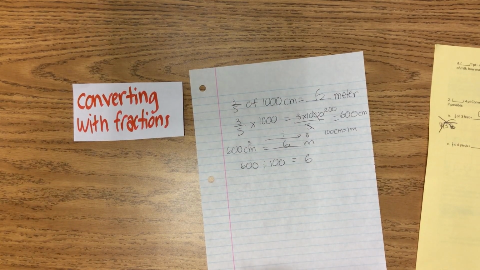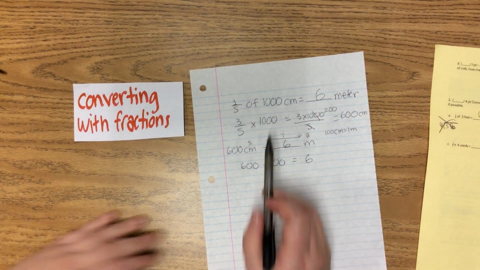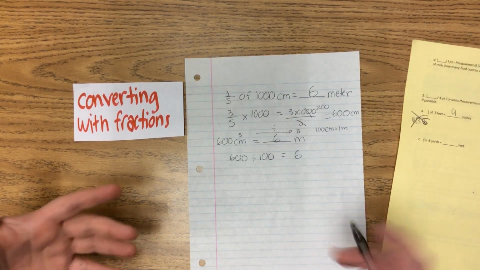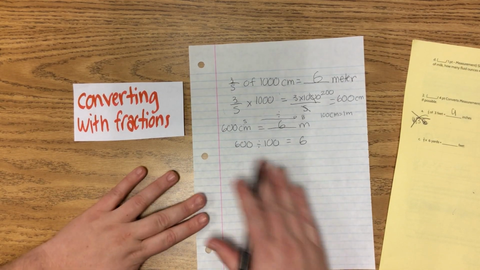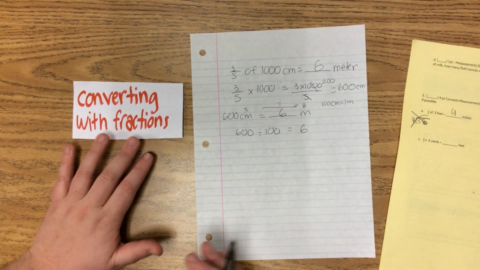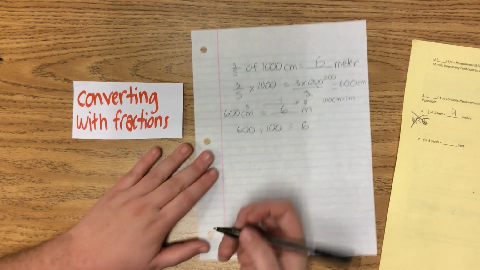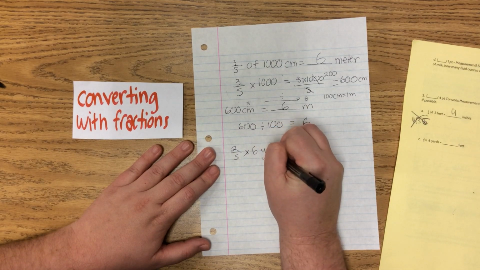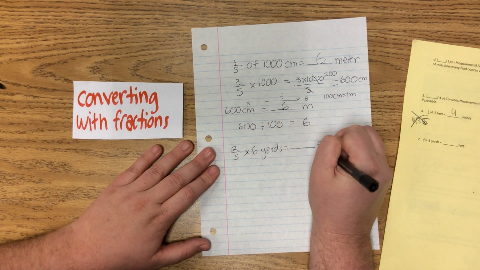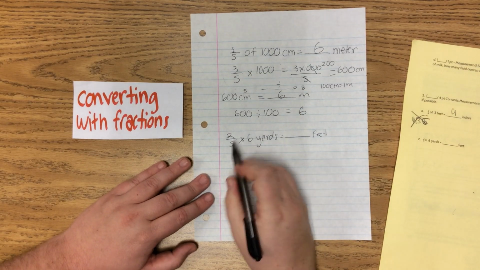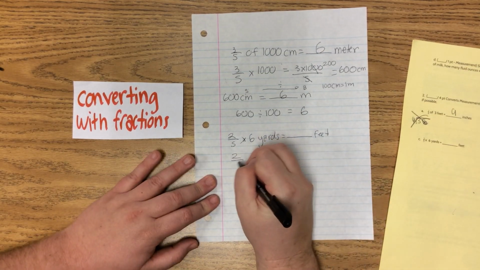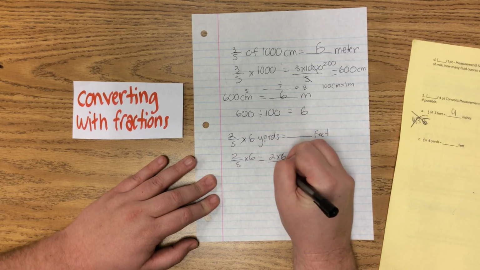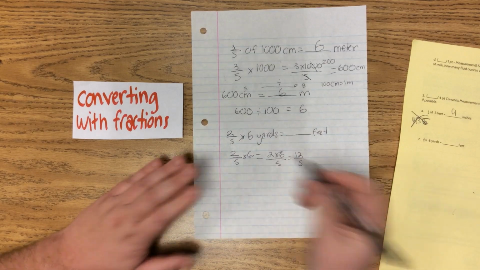So it's the same steps that we've been previously working on, but now we're combining our timesing of a fraction and our converting into one sometimes confusing equation. It's not always going to be perfect. Sometimes you're going to have answers that give you an improper fraction or a mixed number, like the problem 2/5 times 6 yards equals how many feet? Well, 2/5 times 6, I can't simplify that. So I'm going to get 12/5 of a yard.